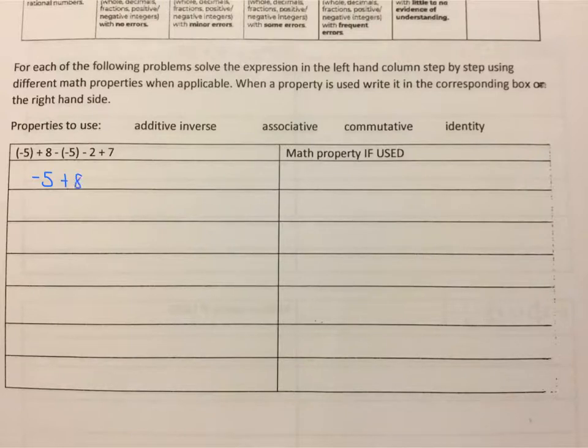+8, we don't have to change anything. It's already addition. The minus -5, that is where we make a change. We change the minus to a plus, and then we take the opposite of the next number, which is 5. Then minus 2, we change that to a plus, and we take the opposite of 2, which is -2. And then +7. That right there is the additive inverse, okay?